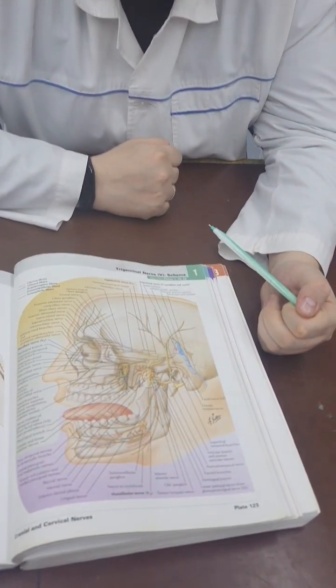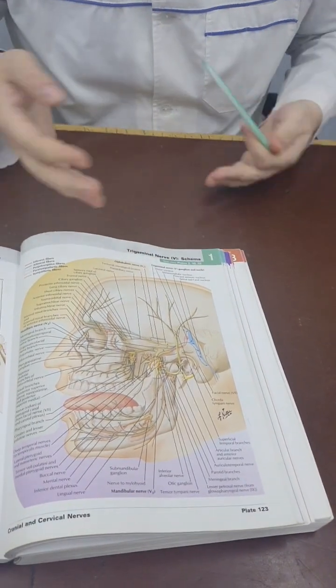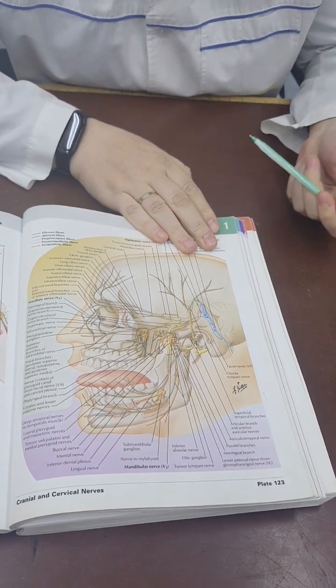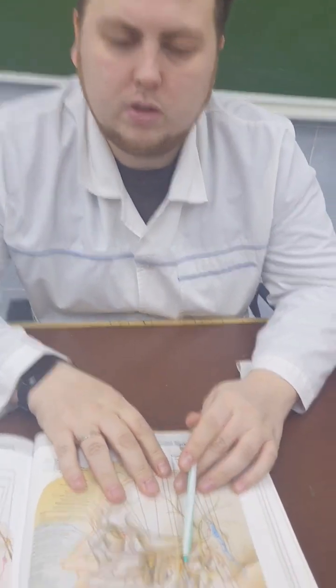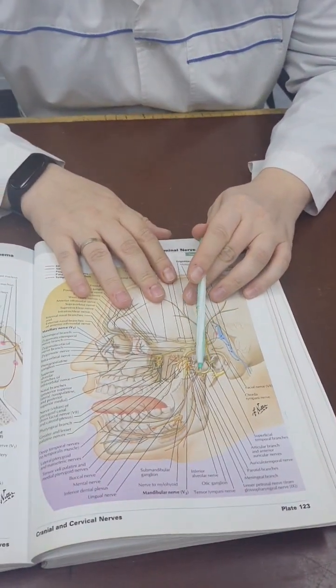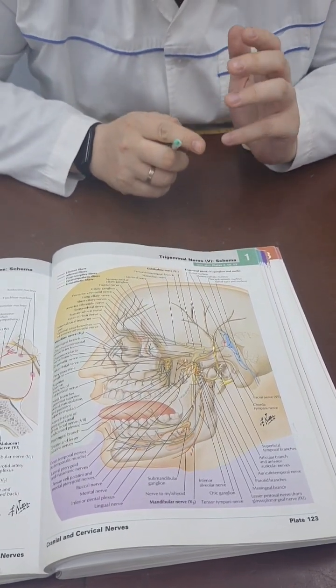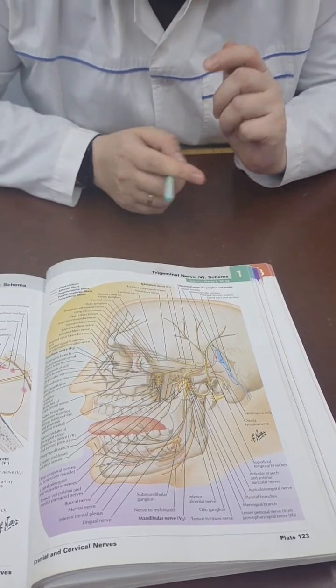And the last branch of the mandibular nerve and of the trigeminal nerve in total is the auriculotemporal nerve. It will go in the posterior direction. Here we can see how it curves around the head of the mandible. On its way, it gives glandular branches to the parotid gland.